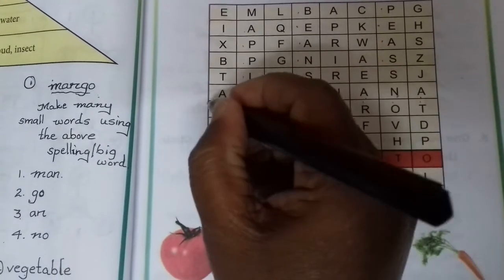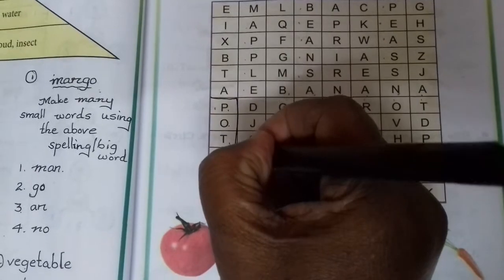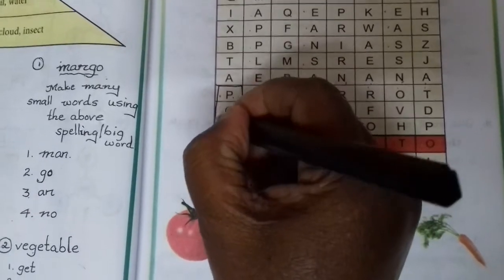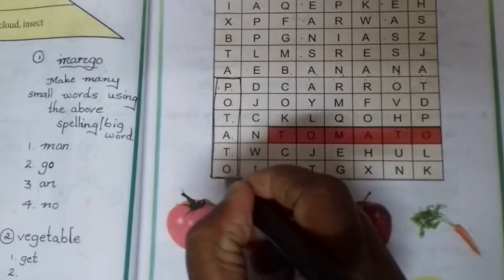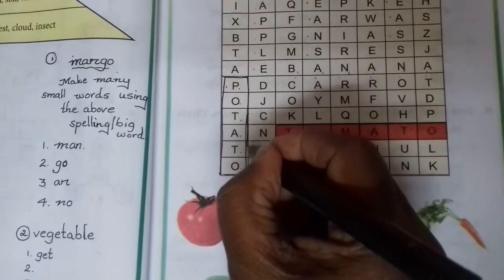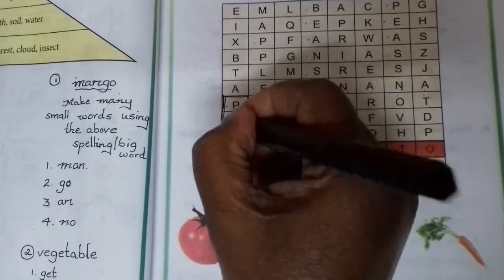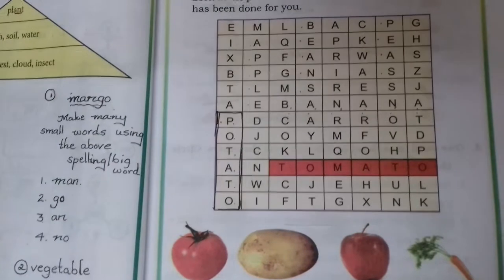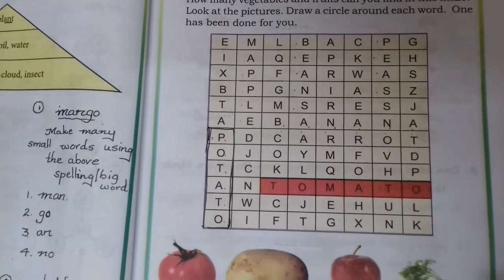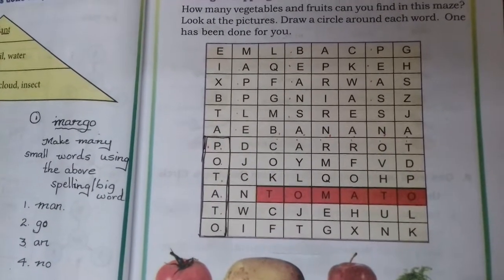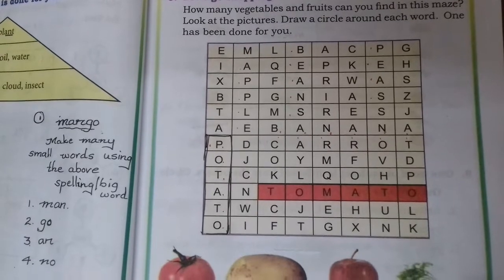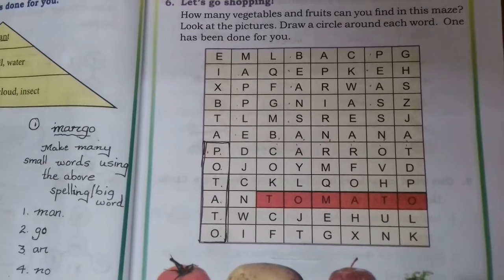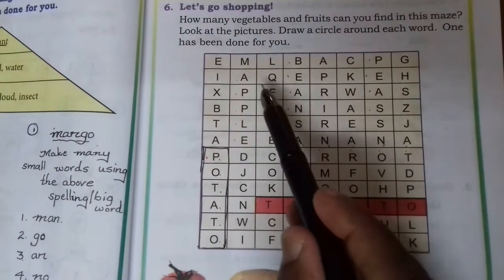P-O-T-A-T-O, potato. Okay, let's block this. Potato. Color it, children, using different colors. Okay, for each one use a different color. Okay, one more. Can I do it for you? Or will you do it yourself? Okay, we will do it.